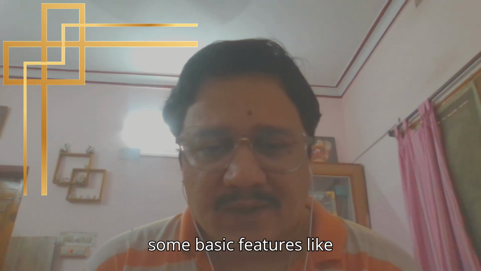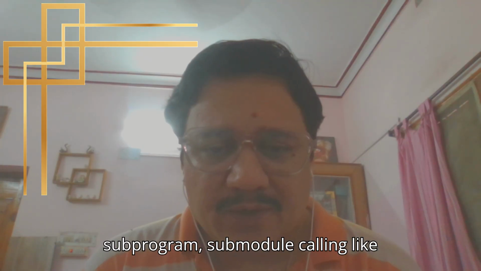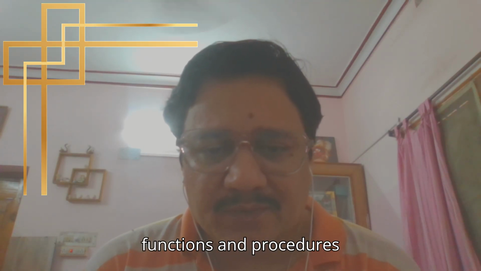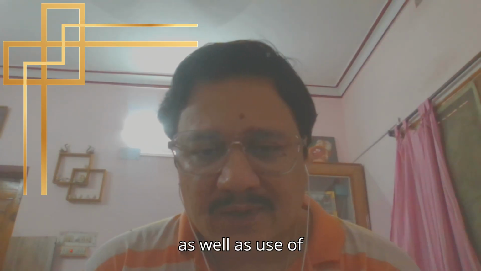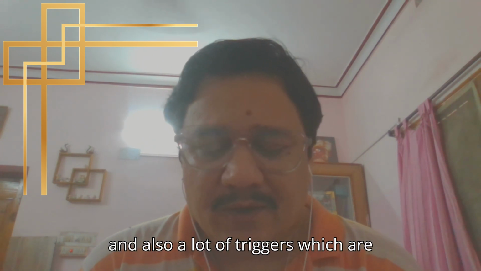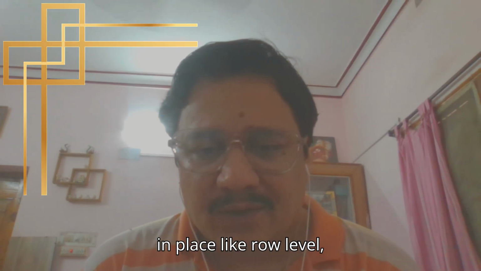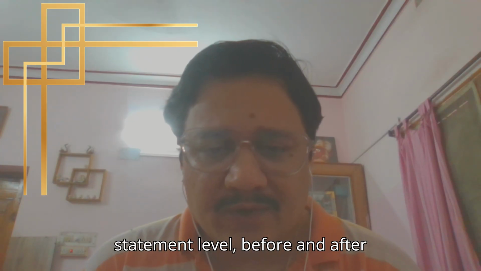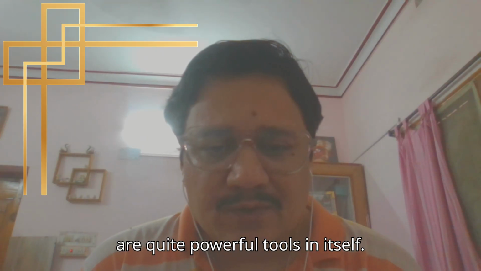Some basic features like packaging, subprogram, submodule calling, like functions and procedures, as well as use of materialized views, fast and complete refresh materialized views, and also a lot of triggers which are in place, like row level, statement level, before and after, instead of triggers, are quite powerful tools in themselves.